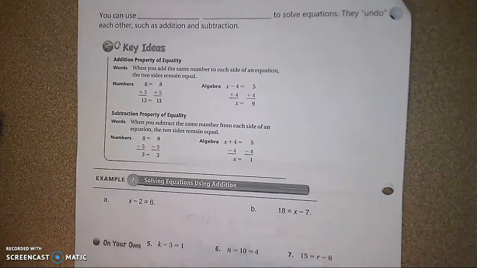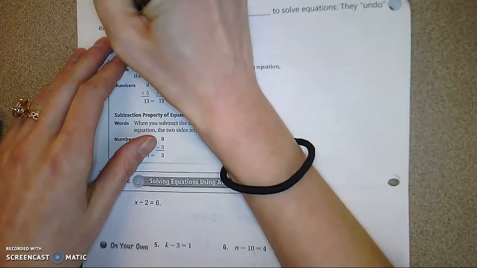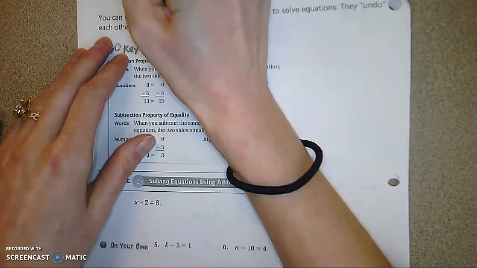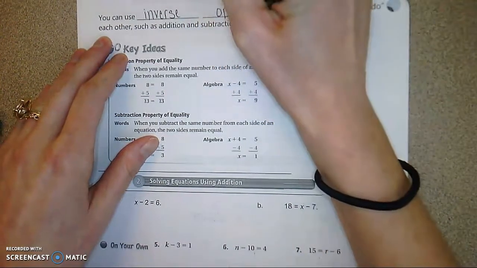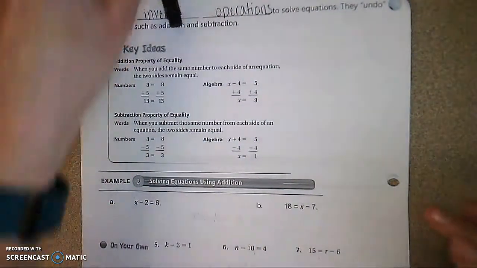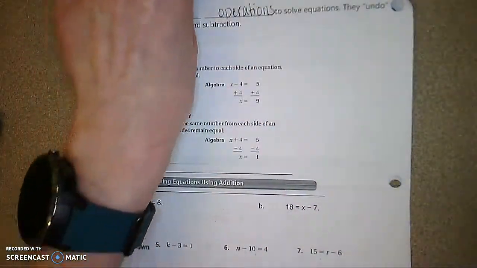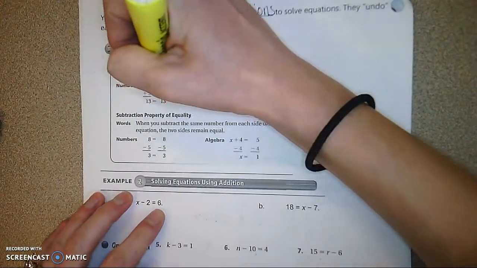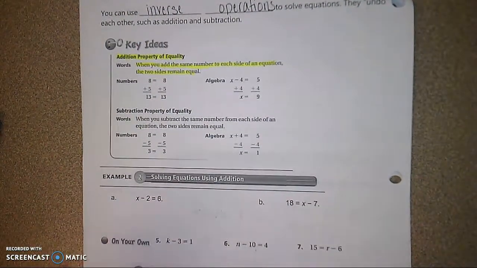Okay, so now when we solve equations, we can use what's called inverse operations. So they're essentially operations that undo each other, like opposite operations. And in this case, we're looking at addition and subtraction. Those are inverse operations. So we have a couple of properties here. The addition property of equality, and I won't ask you to memorize these, but we just need to understand them. Just saying that when you add the same number to each side of an equation, it's going to keep the two sides equal. Kind of like with fractions or ratios, all those things we've worked with, when you add to both sides, it keeps it equal.